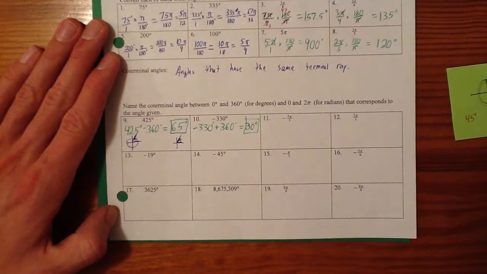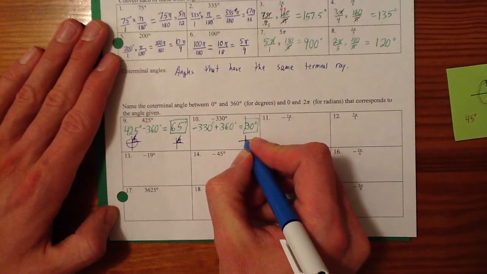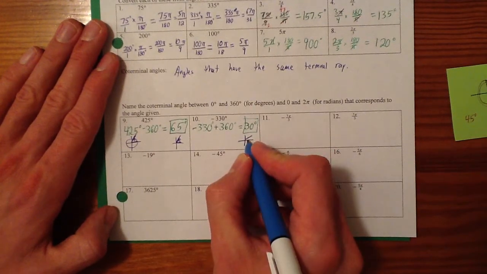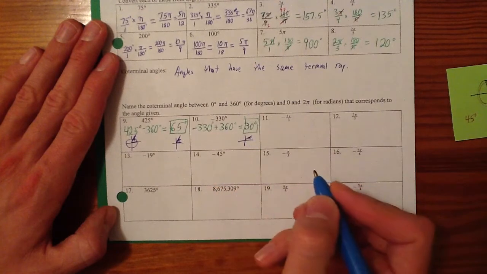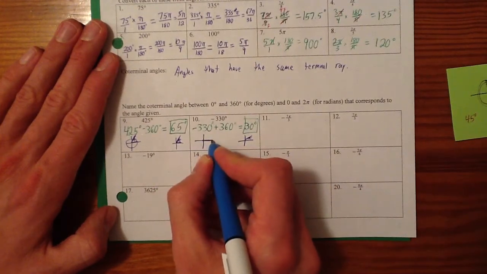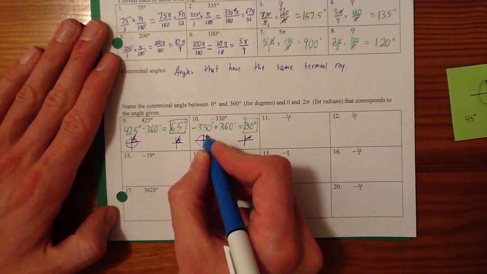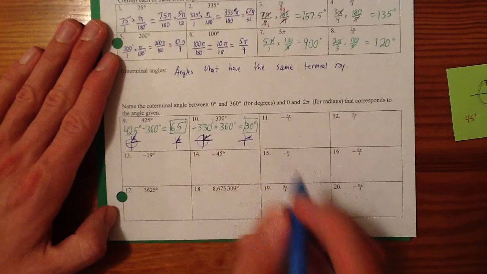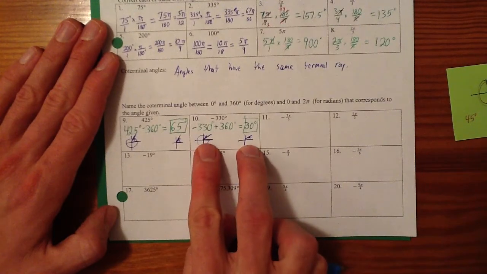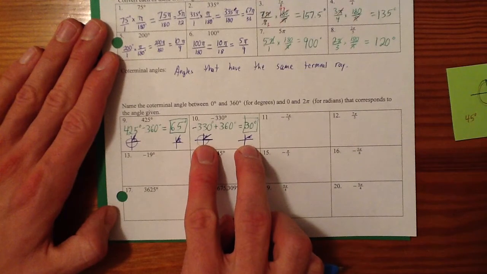Real quick, I'm going to draw this before we move on. A 30 degree angle is obviously about here. Opens up 30 degrees. A negative 330 degree angle starts here and goes this way 330 degrees and it ends up here. These are the same angle. They just took different paths to get there.